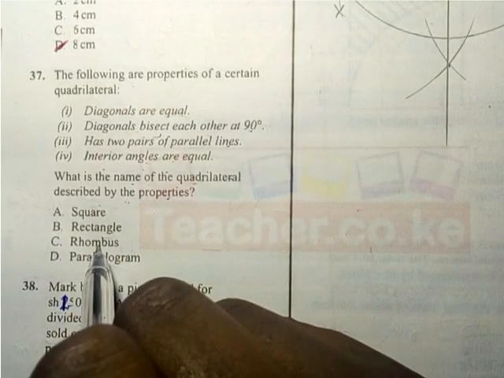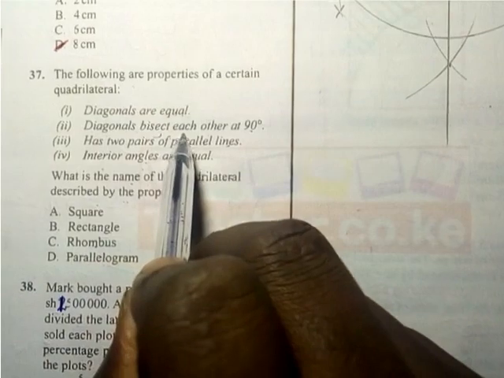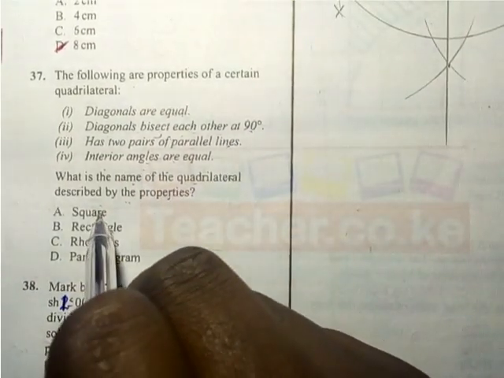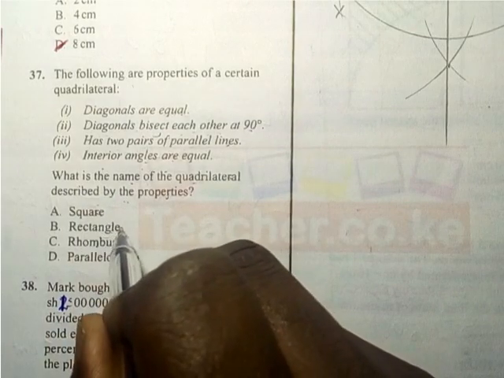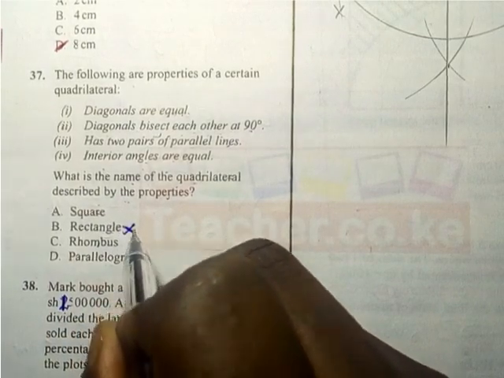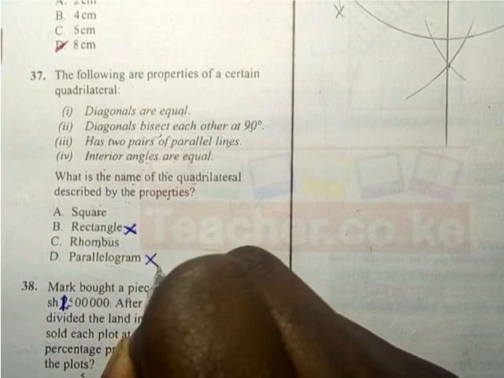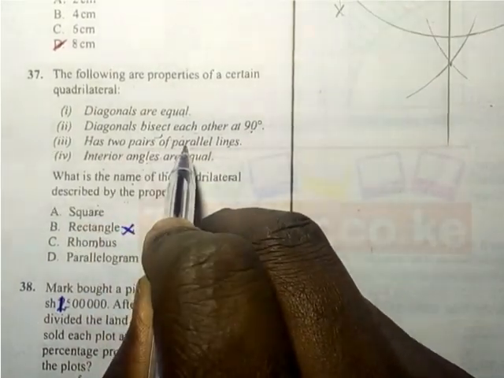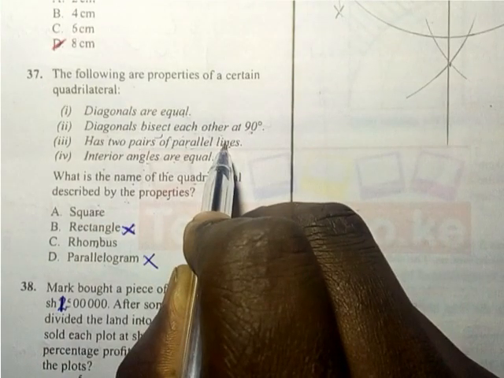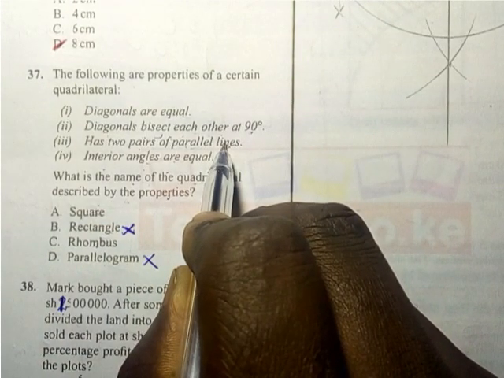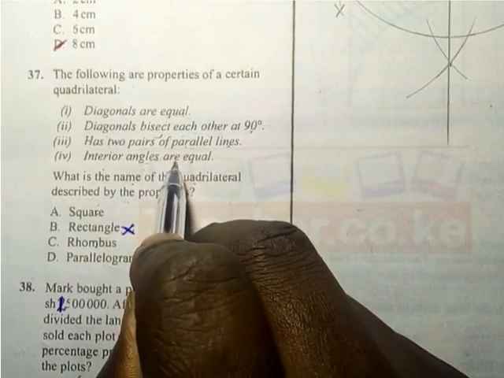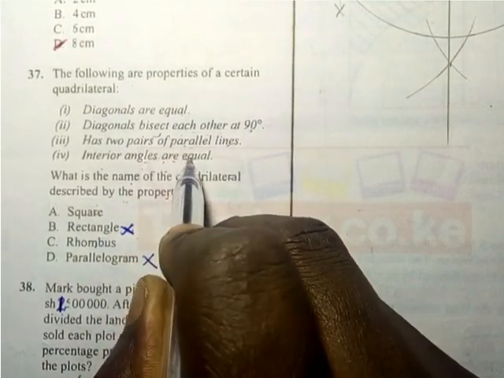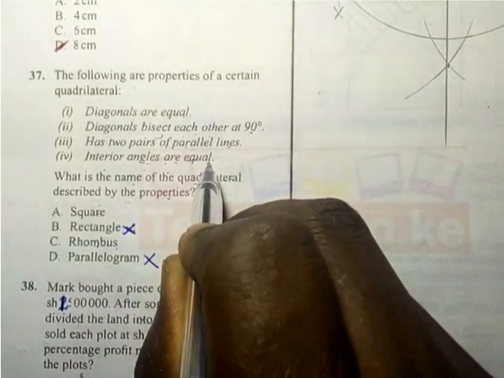That is okay. Diagonals bisect each other at 90. That can be a rhombus or a square. Very good. So hapa nishatoa rectangle. Parallelogram nishatoa kwa sababu the diagonals don't meet at 90. Has 2 pairs of parallel lines. Interior angles are equal. Interior angles of a rhombus are not equal.